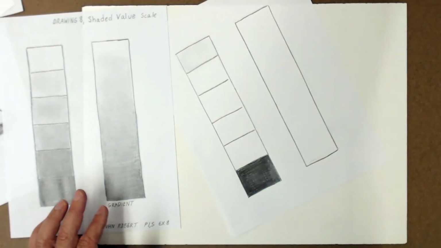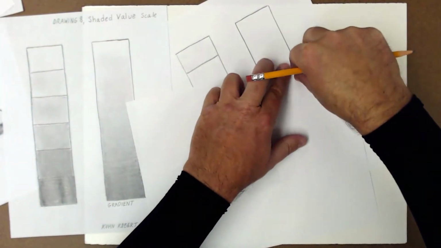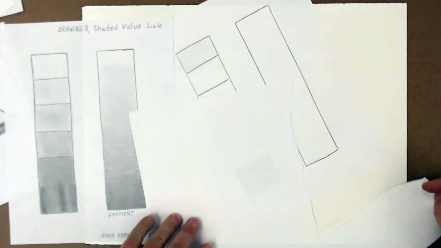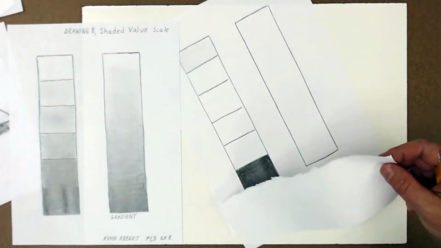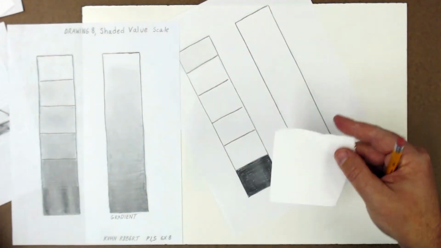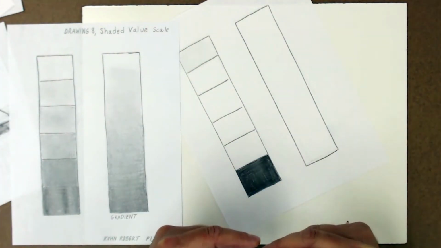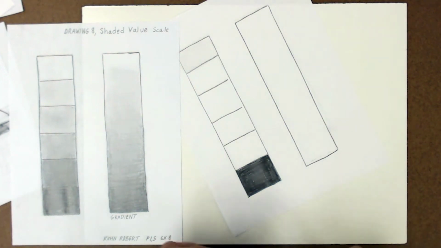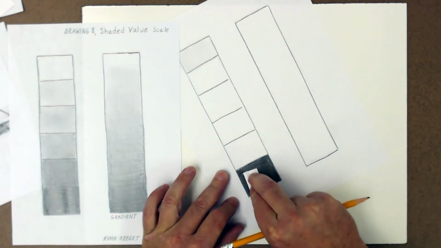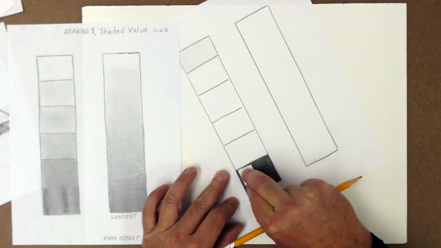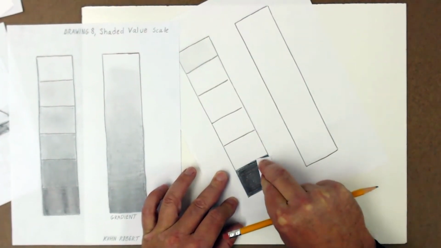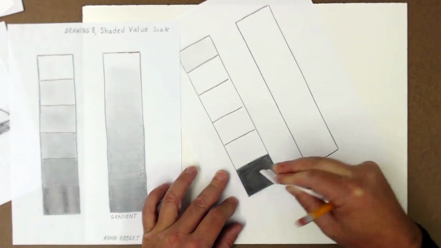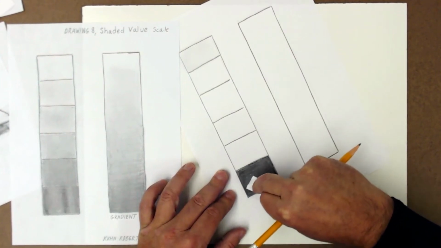Okay, I got those. You know what I'm going to do? I'm going to take a little piece of paper right now, tear off a little bit, tear that again, and I'm just going to fold it, and I'm going to use that for my smudging. That way I don't get my fingers all dirty, and I can just keep reusing that again and again. That's going to be nice.